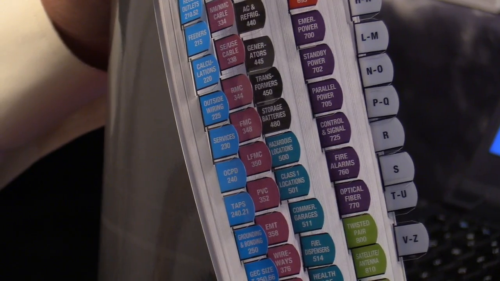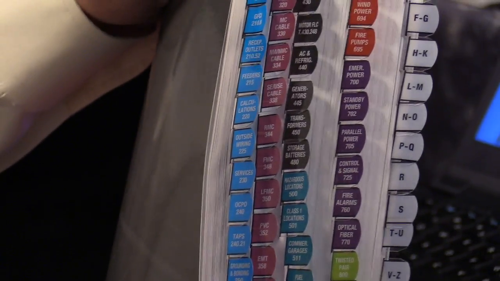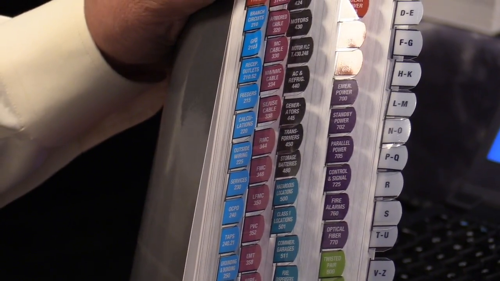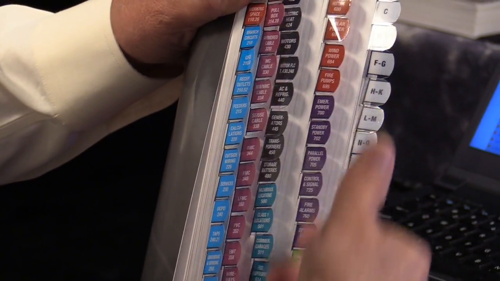So for you guys that fight those tabs, this is something that will really benefit you in getting through your code book and finding what you need quickly. Our tabs are color-coded, and our textbook actually has colors that match the chapters and the tabs. Okay, Ronnie? Mike, I would also like to add for everyone out there, if you're going to take an exam and you don't have tabs in your code book, don't bother going. You're not going to have time.